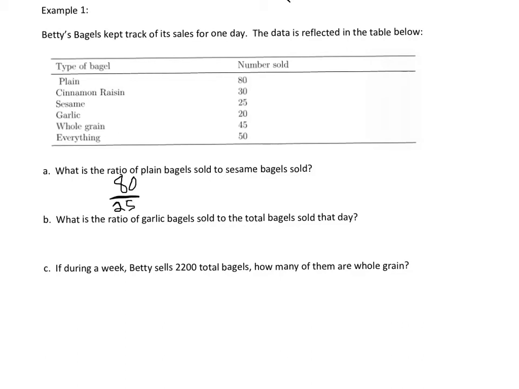And so when we're doing these ratios, we're always going to simplify it down. And since they both can be divided by 5 evenly, we're going to simplify it down to 16 over 5, since 80 divided by 5 is 16 and 25 divided by 5 is 5. So that's to say that for every 16 plain bagels that were sold, 5 of those were sesame bagels.